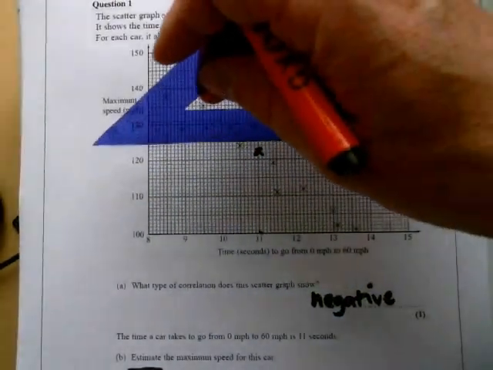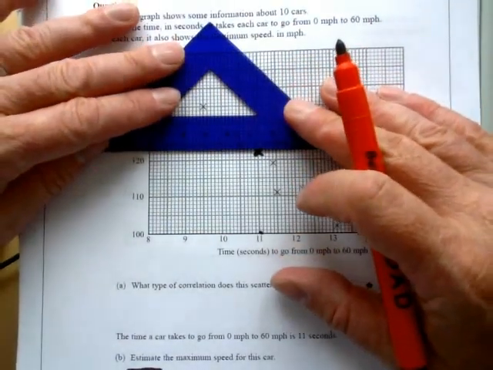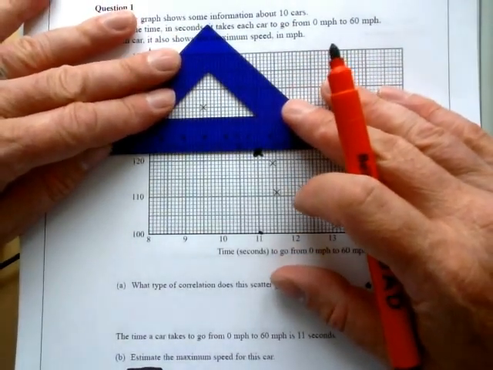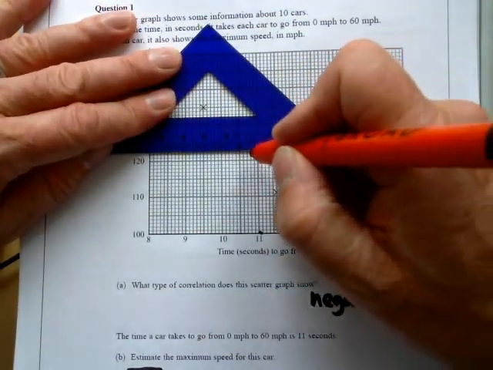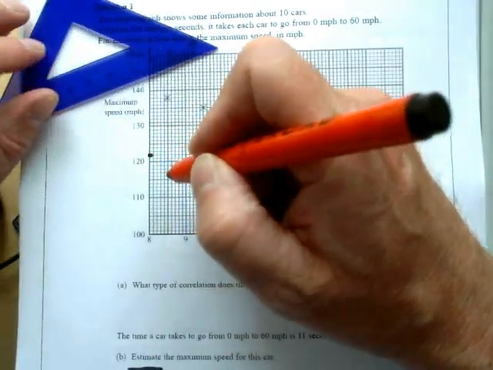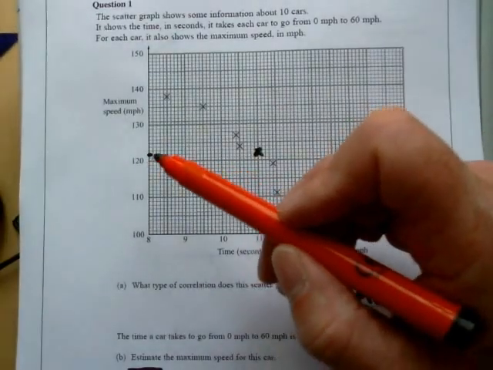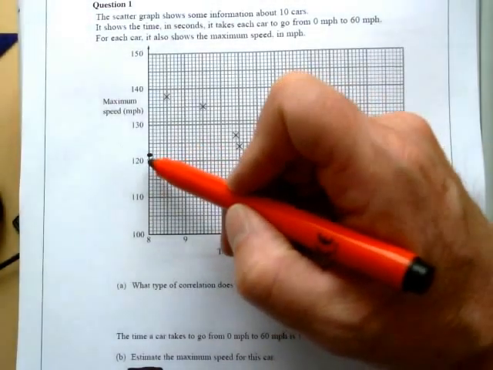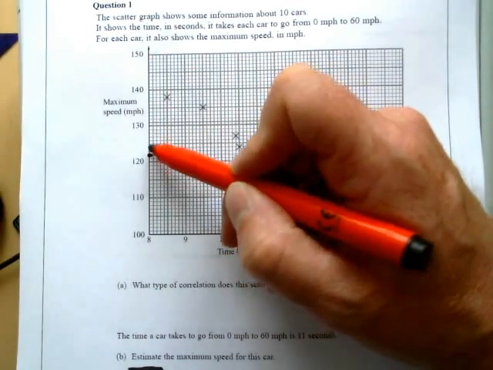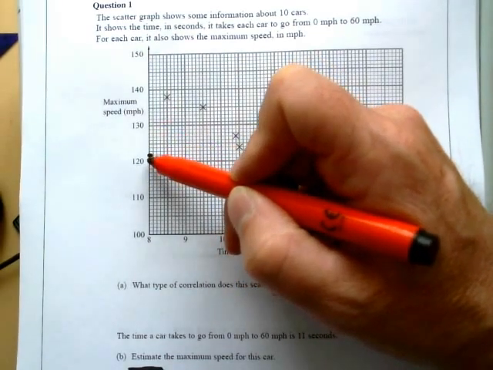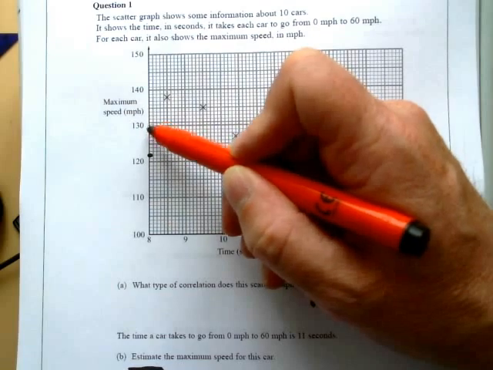To be fairly precise then about the maximum speed, use a ruler and read across. If I read across, I come to about there. Now look carefully at the units. You can see that I've marked it at 2 dots, or 2 squares rather, and there's 10 spaces between 120 and 130.